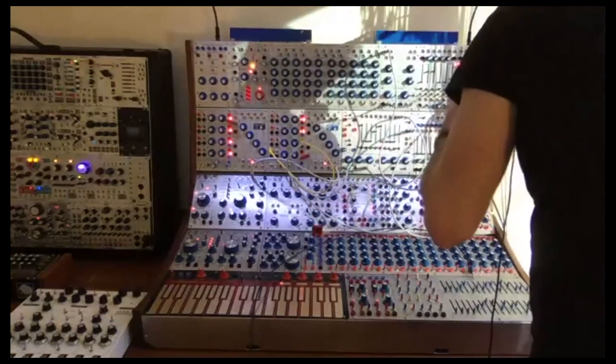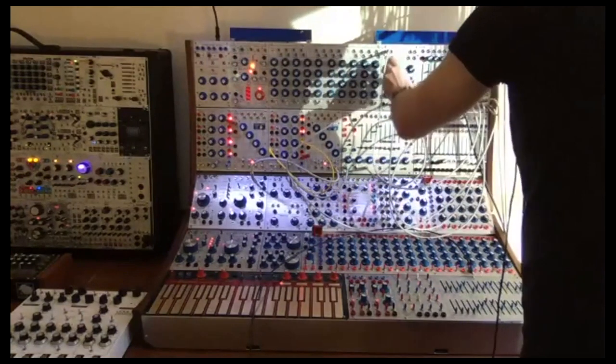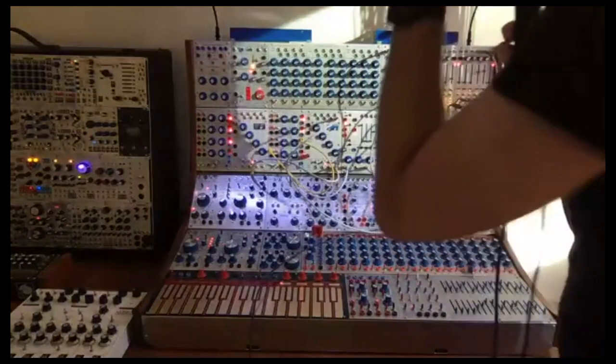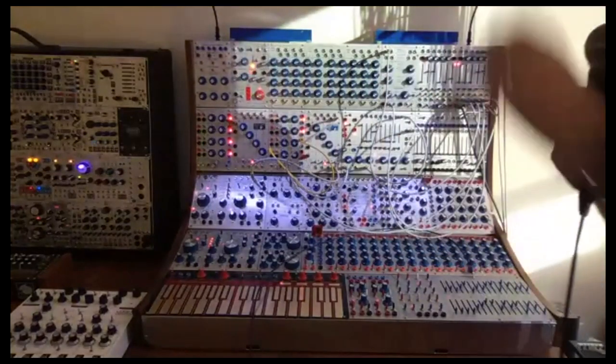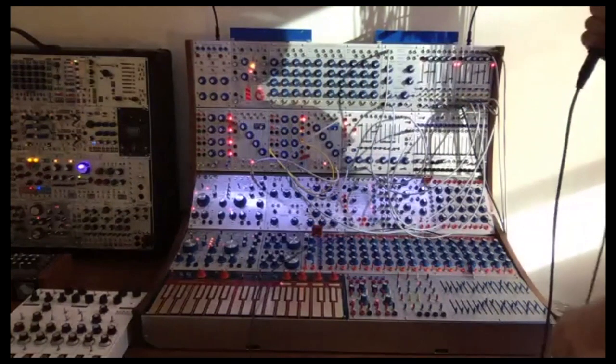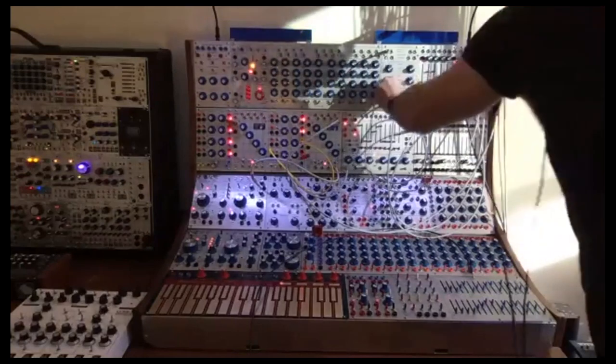So with a Buchla, would you be able to use an oscillator as a source of modulation for something else, or because of the cabling, it needs to be CV and it needs to be audio in two separate sorts of ways? Let's see.